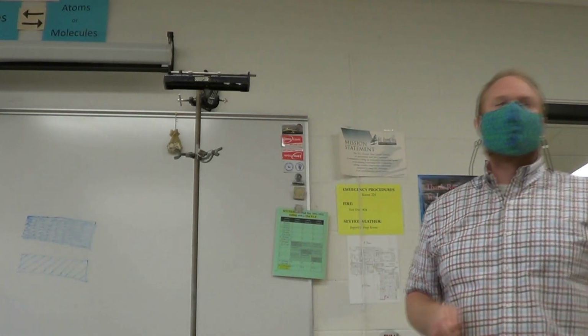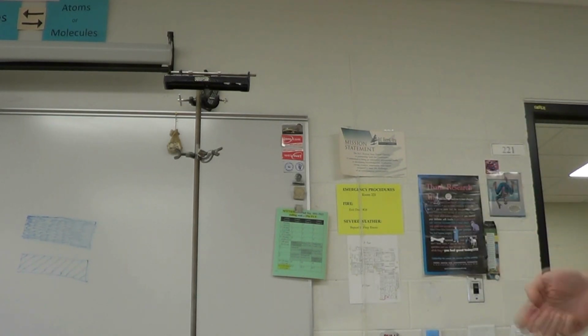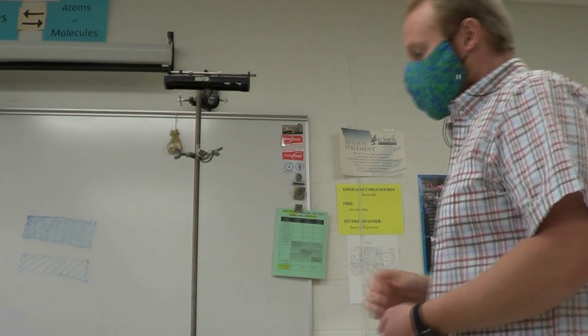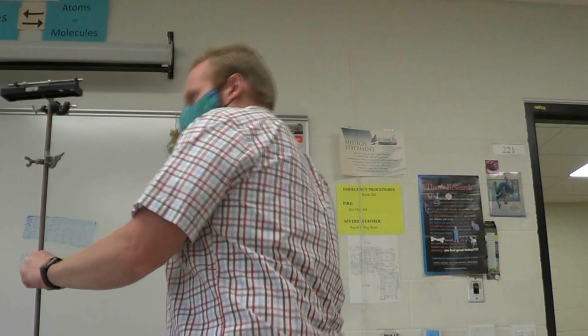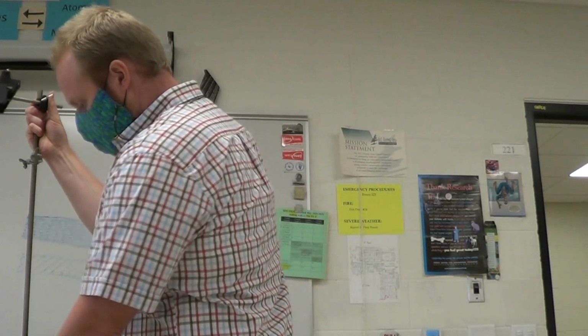Welcome everyone. On Friday we introduced 2D motion, which is very similar to 1D motion, except things are moving in 2 dimensions simultaneously, at the same time. We introduced some of the problem types.